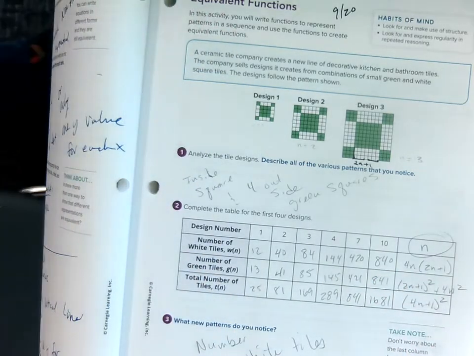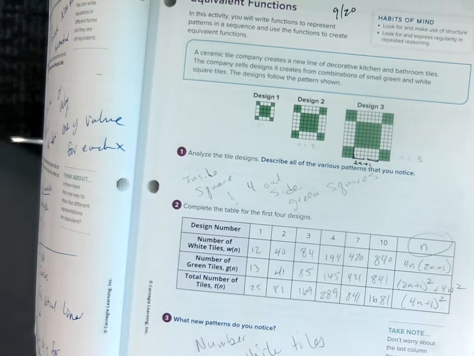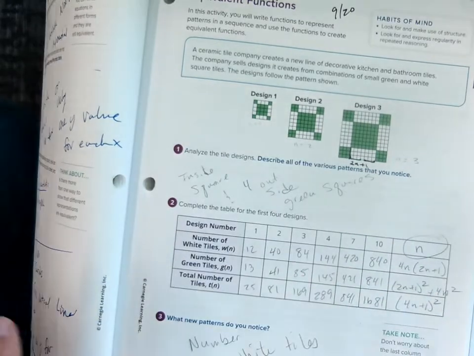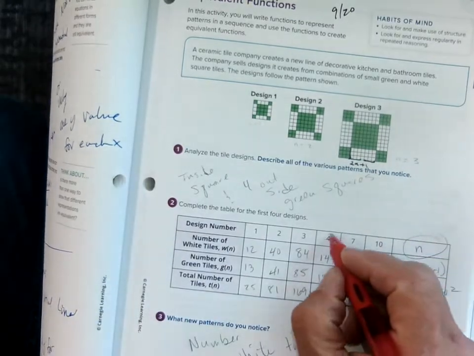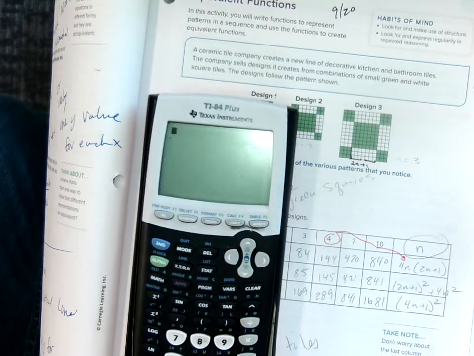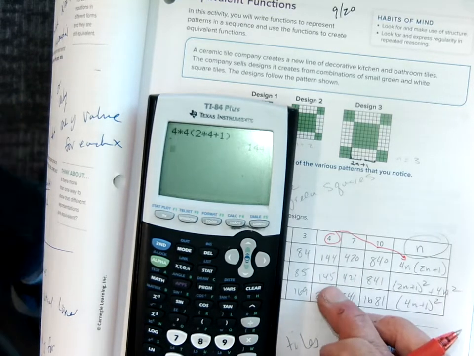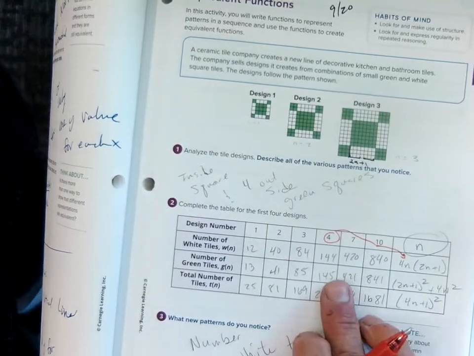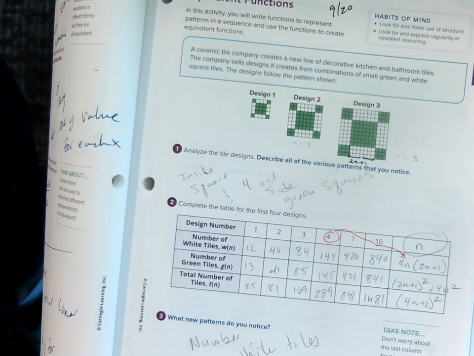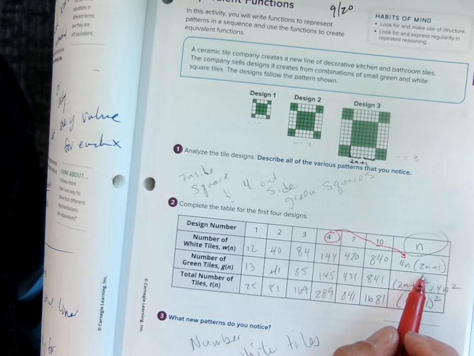So I'll show you. Grab a calculator. If I wanted to do the 4th one, I'd just plug 4 into my formula. I'd go 4 times, parentheses, 2 times 4 plus 1. I get 144. And then, of course, I know that the green tiles is 1 more. That's easy. And the total tiles, I can just add those 2 up, okay? So then 7, I do the same thing. I can plug in 7. I can plug in 10.